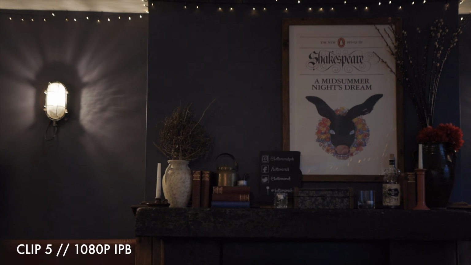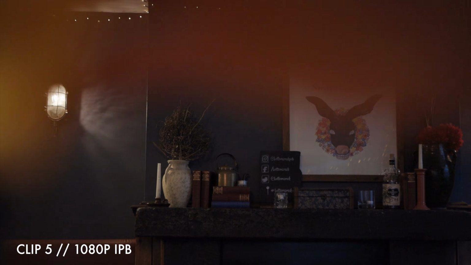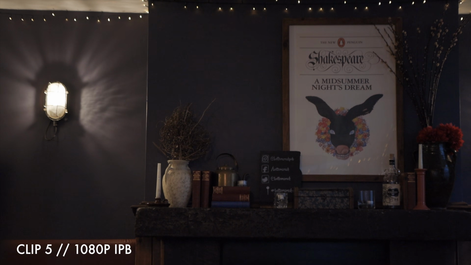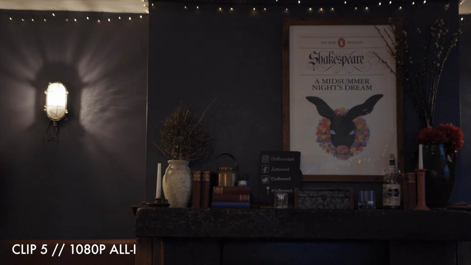And then finally we have clip number 5. I actually dramatically underexposed this. I'm still getting a little bit used to C-Log, I have to admit, but the exposure amounted to quite a lot of noise, which I thought was actually quite useful for the comparison. Again, the first clip was 1080p in IPB, and the second shot was the ALL-I. Could you see the difference? Personally, I don't think so.